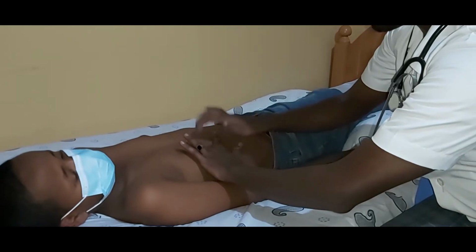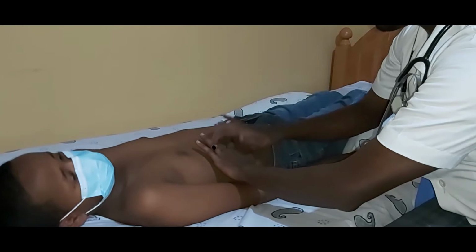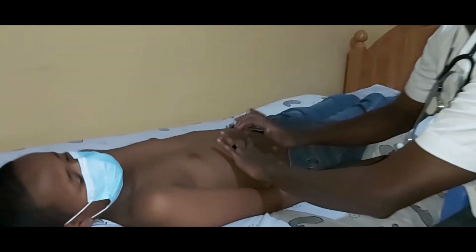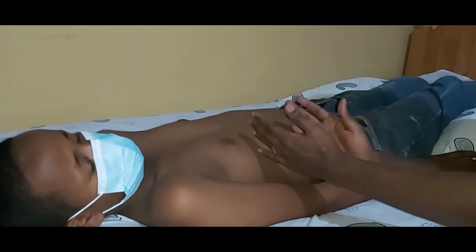Dullness. Dullness. Dullness. Here I'm feeling a little bit of tympany. So we are expecting a liver size of 6 to 12 centimeters. If it's larger than that, we can appreciate hepatomegaly.